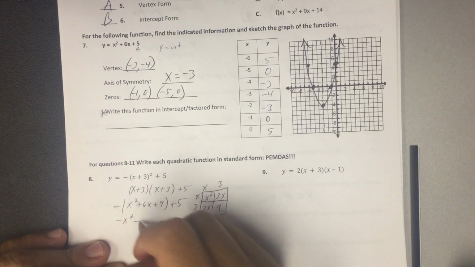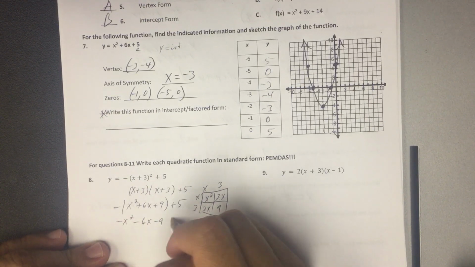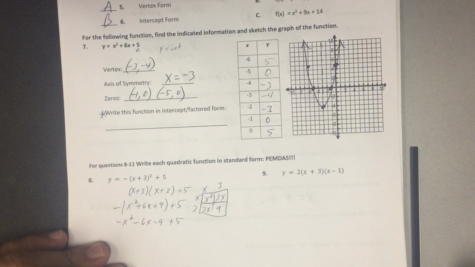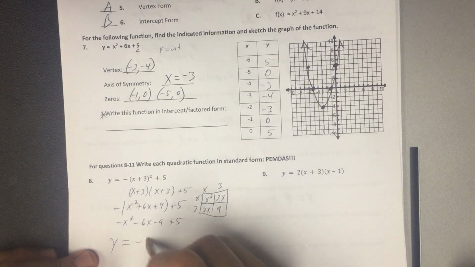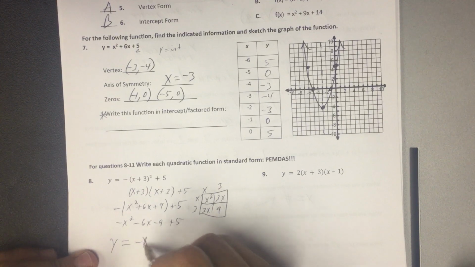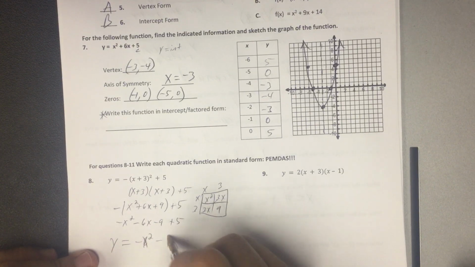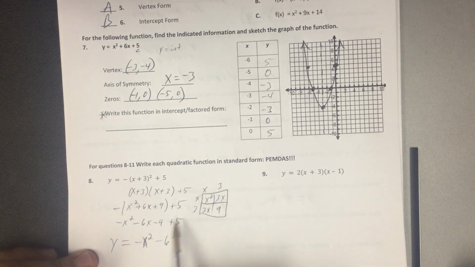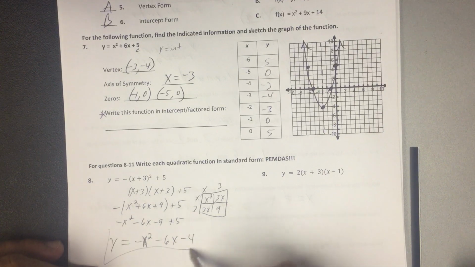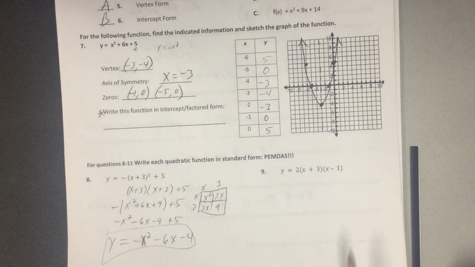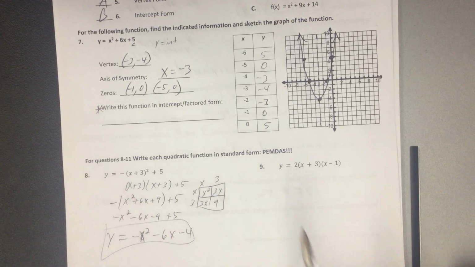Negative x squared minus 6x minus 9 plus 5. Then you can combine these. So that's y equals negative x squared minus 6x, and then negative 9 plus 5 is negative 4. And that's pretty much it. That's standard form for that. Right? You can do the same thing for this one. I want you to practice that one.